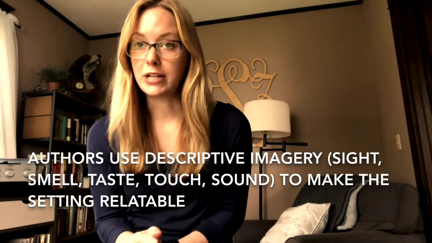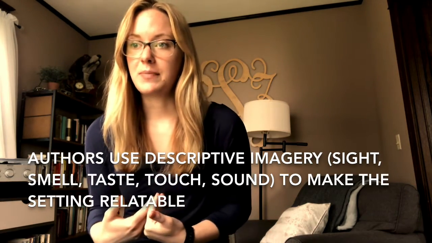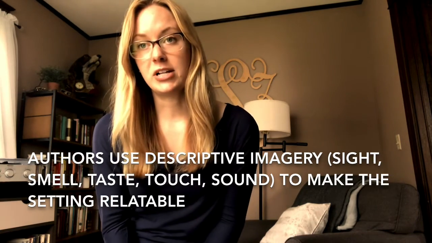Readers, our senses bring our setting to life, and authors use imagery in order to create a picture in our minds as readers, and that way we can experience what our character is experiencing along with them. We can see what they see, hear what they hear, touch what they touch, and so on. So let's take a look at how our author uses our narrator to describe the setting through imagery, descriptive language that brings our five senses into it.